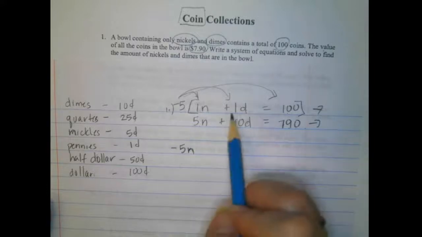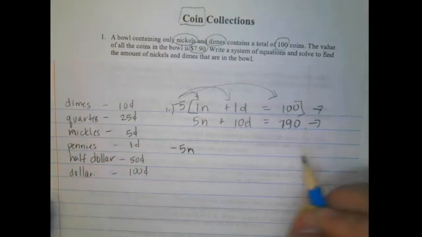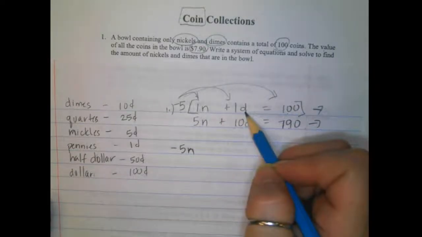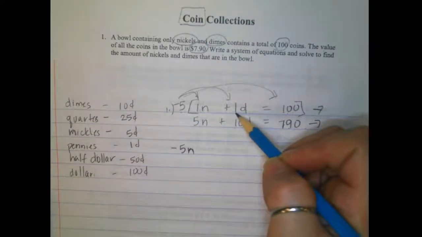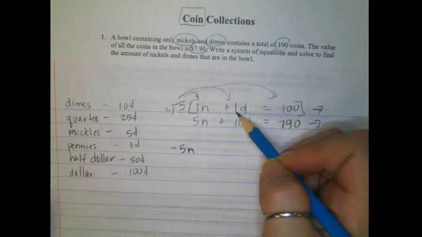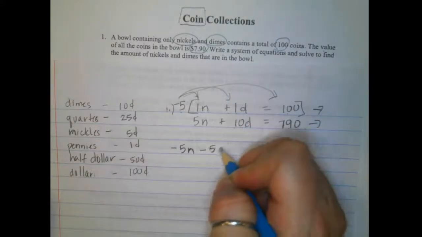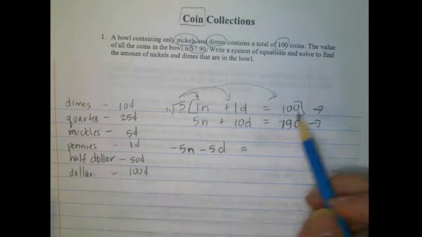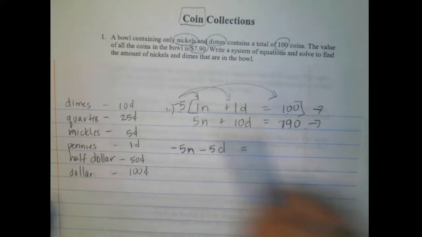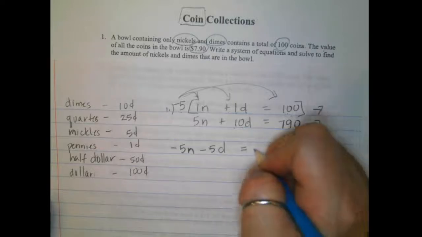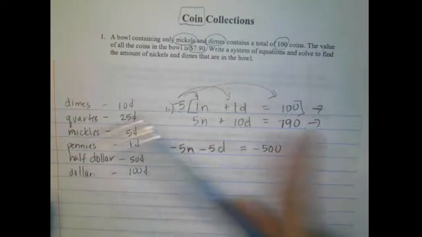What is a negative 5 times a plus 1d? I'm multiplying. Negative 5 times a positive 1 is what? Negative 5d. Great, Isaiah. And what is negative 5 times a positive 100? Negative 500. Right?